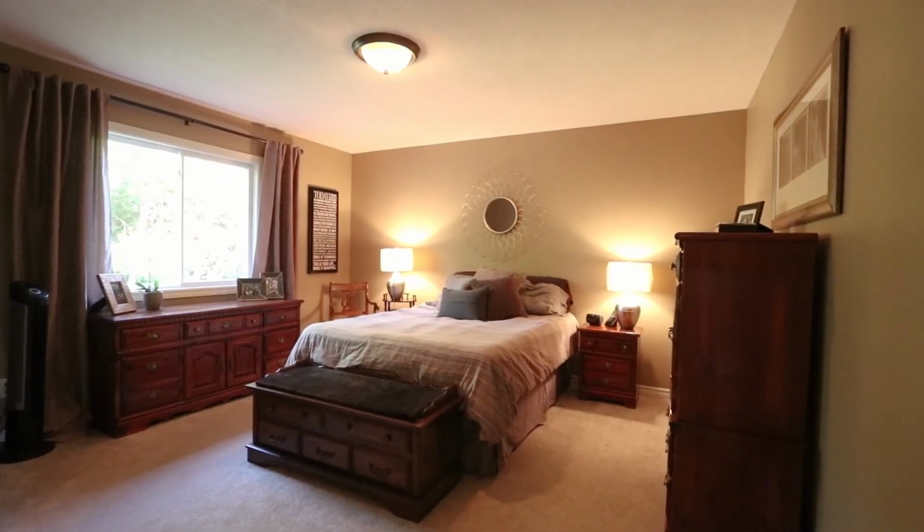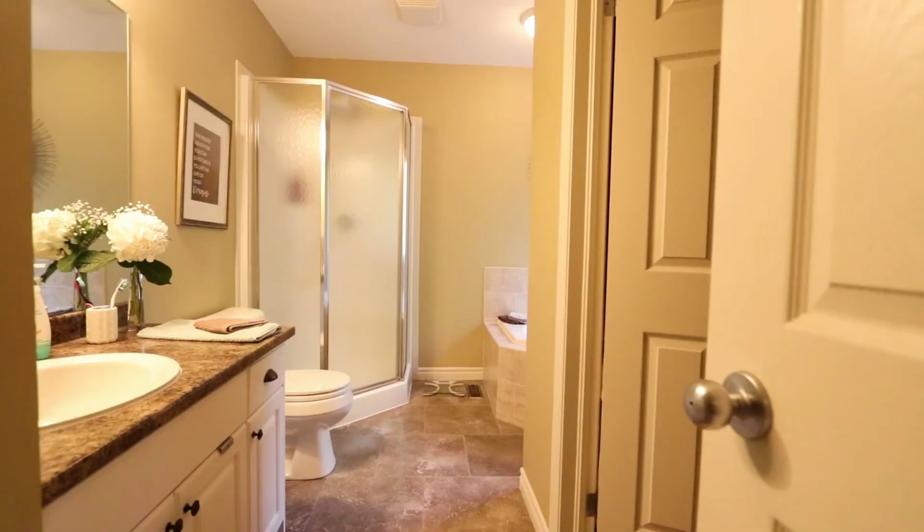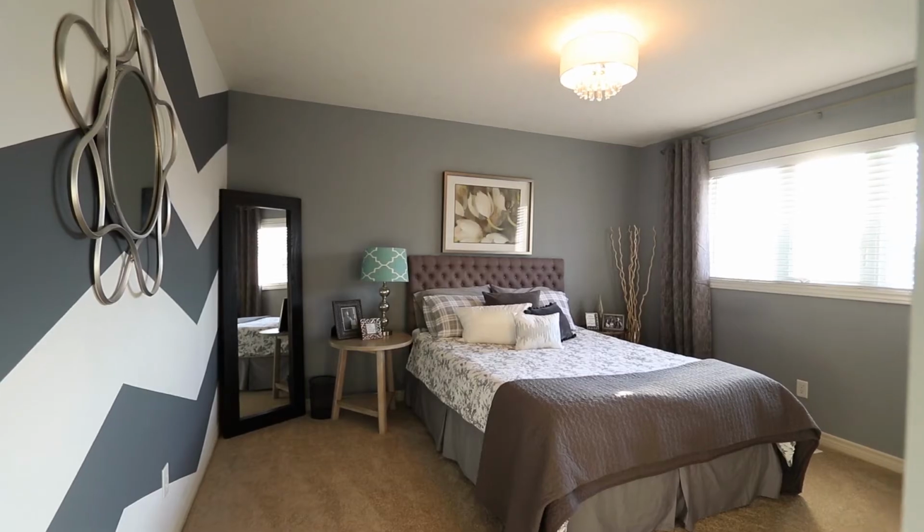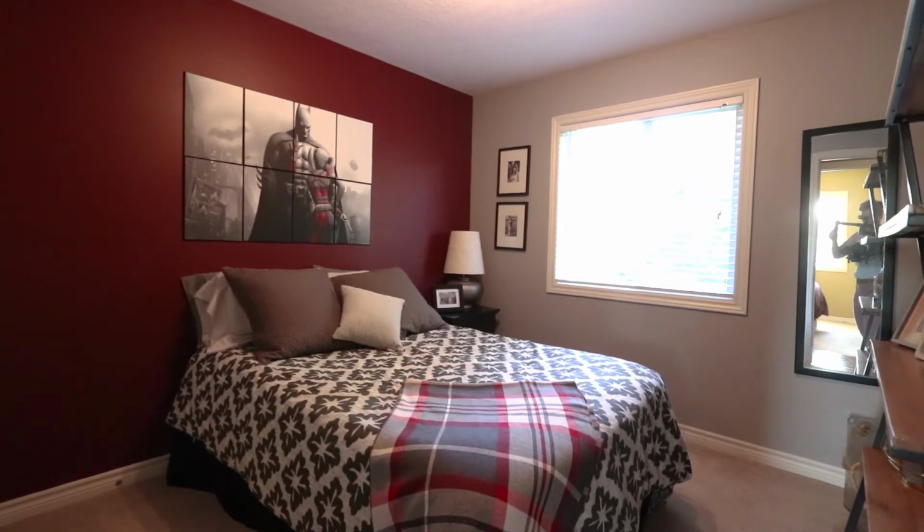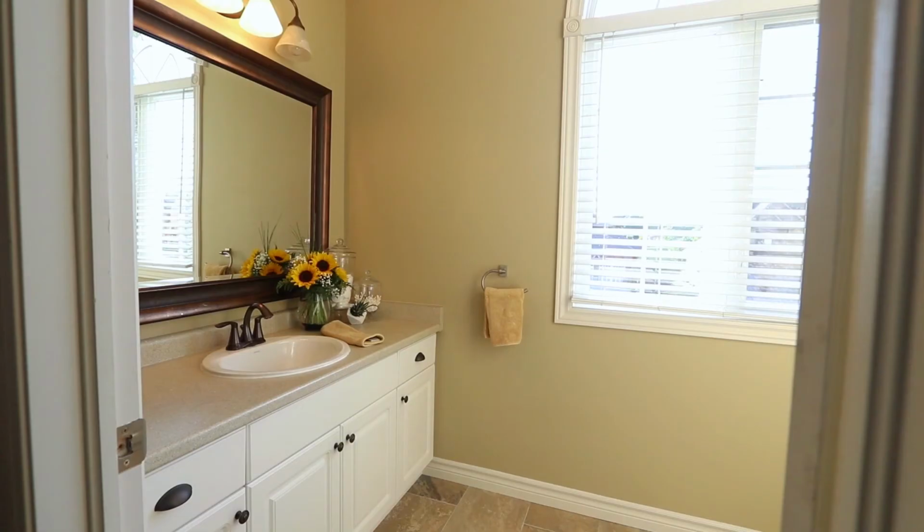For most of the bedroom shots and for rooms that have doorways, what's going to make the most sense is shooting from the doorway, because this allows you to show the room in the widest possible way.